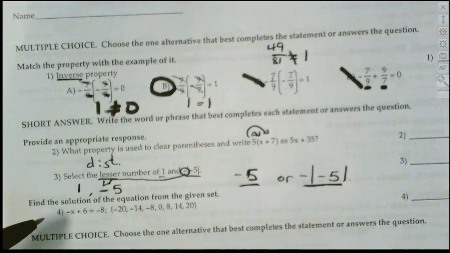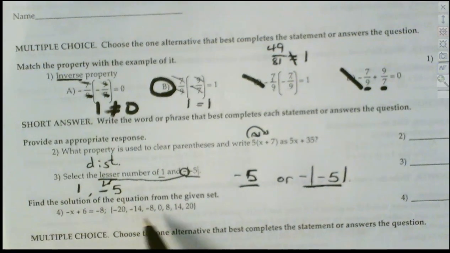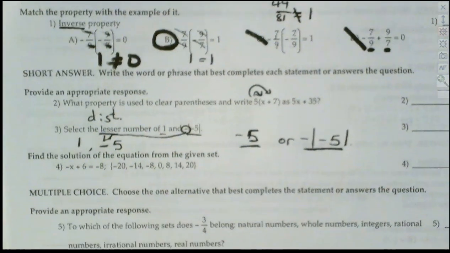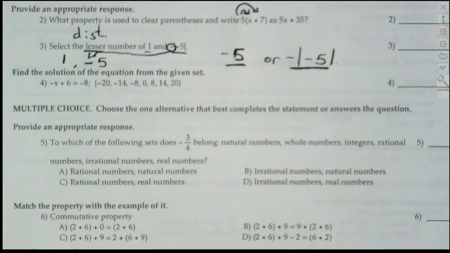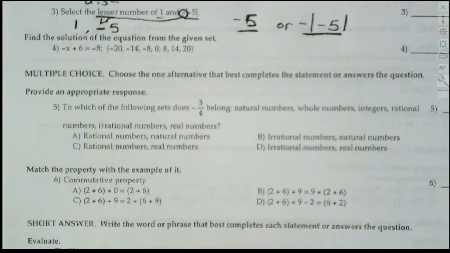Number 4, I think we're okay with. We plug in these numbers from our set, and we figure out which one makes it work. And we've done a lot of those, so I don't think we'll struggle so much with 4.